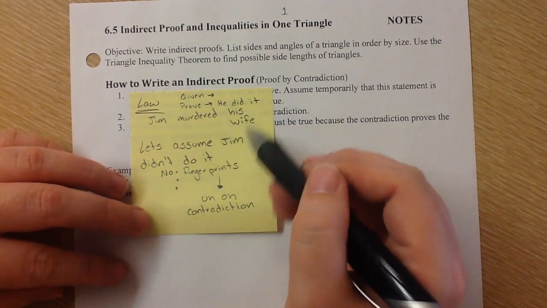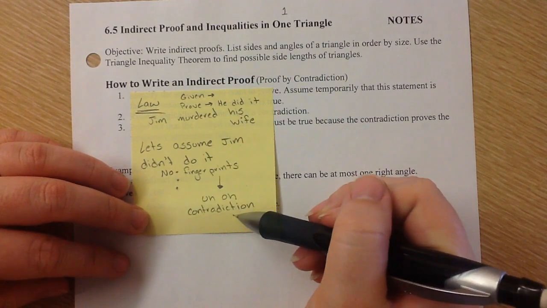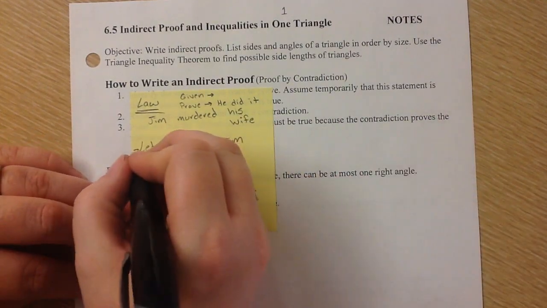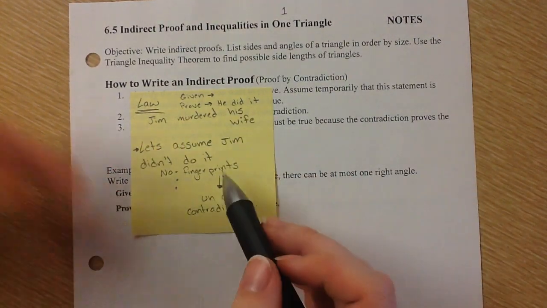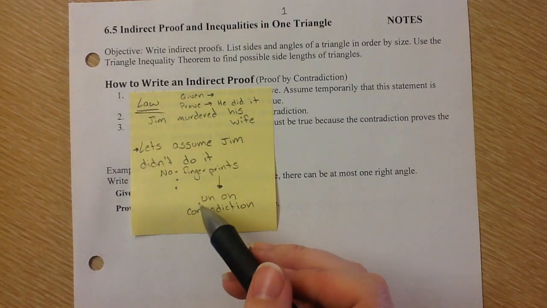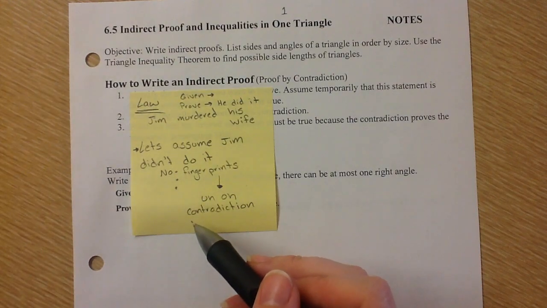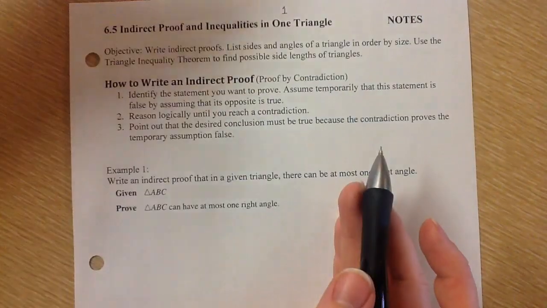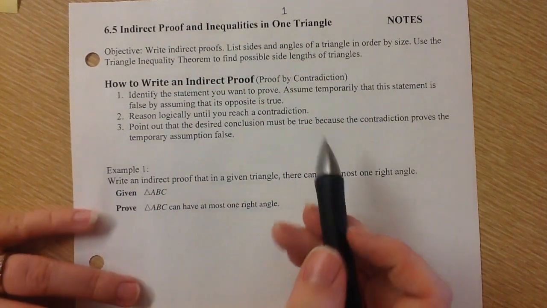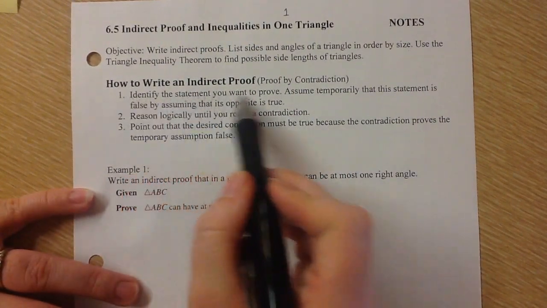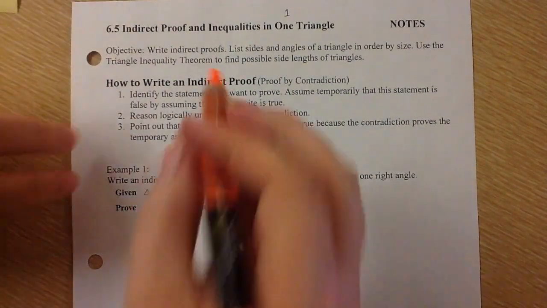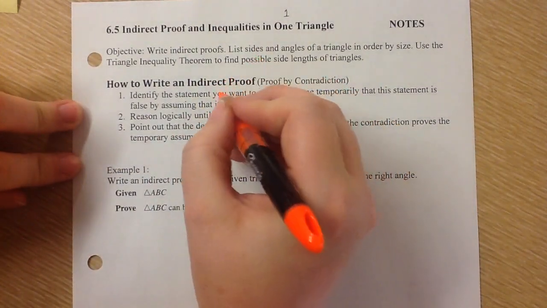Okay? So that's what we call an indirect proof. We start with an assumption where we play the devil's advocate. What we're trying to prove, we basically flip and negate that statement. So those are the steps to an indirect proof. First, we want to identify the statement you're trying to prove. What do you want to prove?